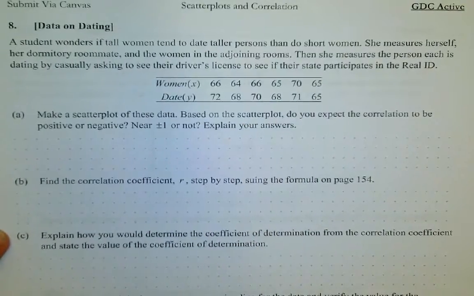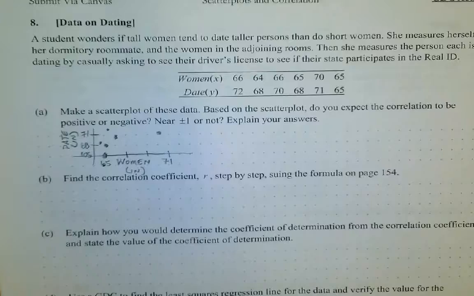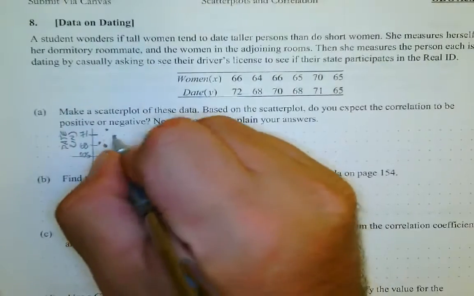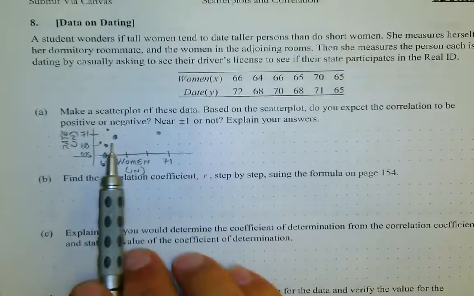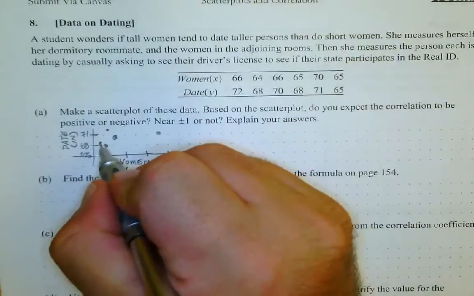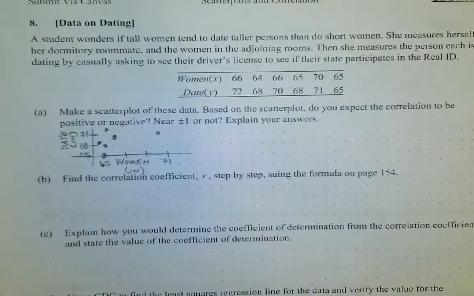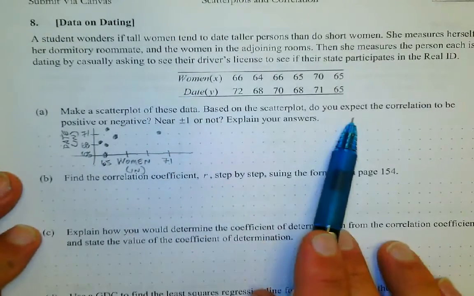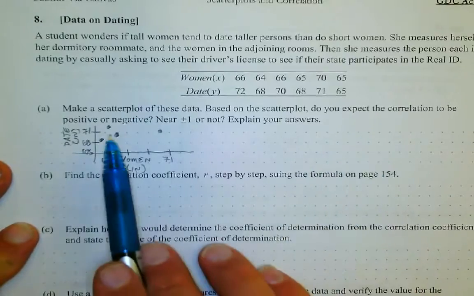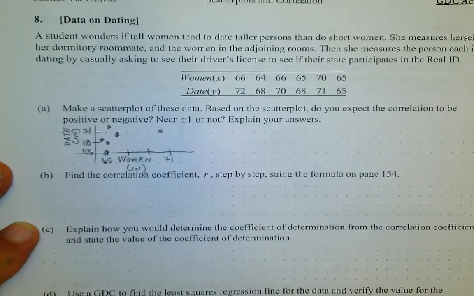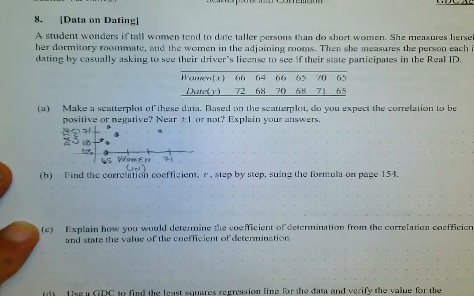So let's see what that might look like. So our scatter plot might look a little something like this right over here. Alright, so we've got 1, 2, 3, 4, 5, 6 data points. Not very many data points, but still, if we look at this, would we expect that correlation to be positive or negative, near plus or minus 1 or not? Explain your answers. What would we have?